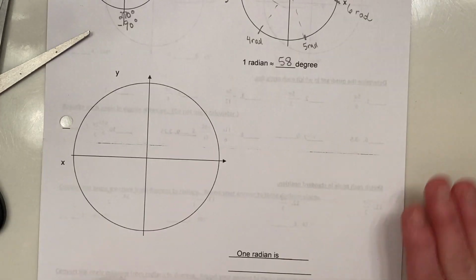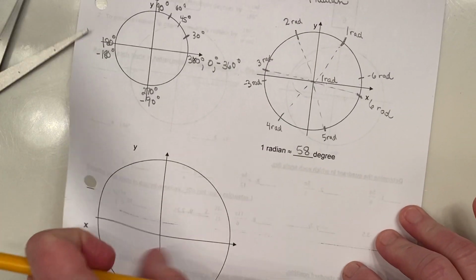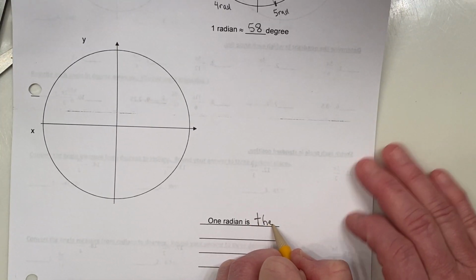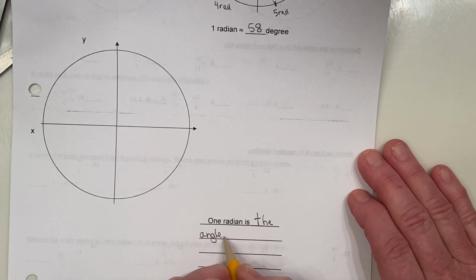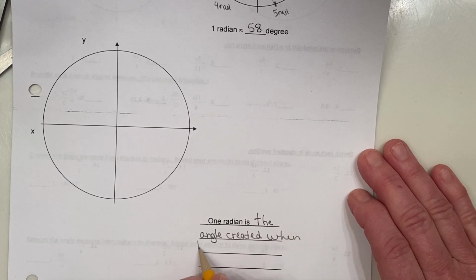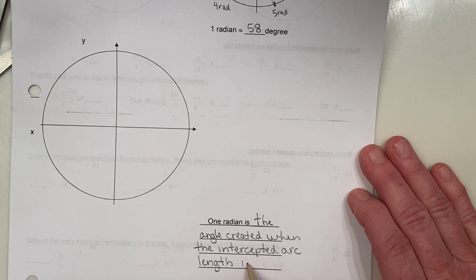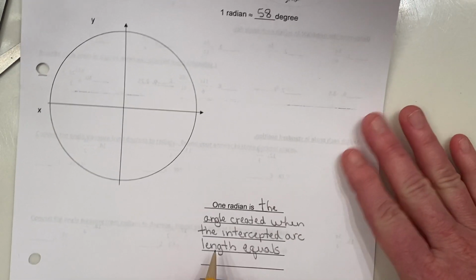All right, so we're going to come down here before we go to this big circle and what I want to do with it, and we're going to define what a radian is. So 1 radian is the angle created when the intercepted arc length, and here we're talking about the circumference, equals the radius.